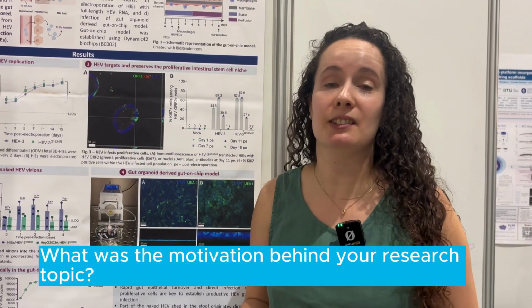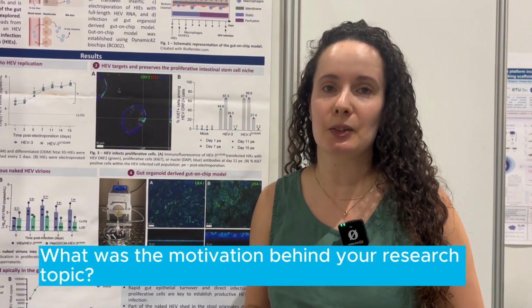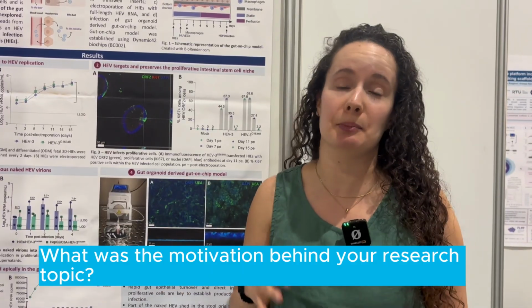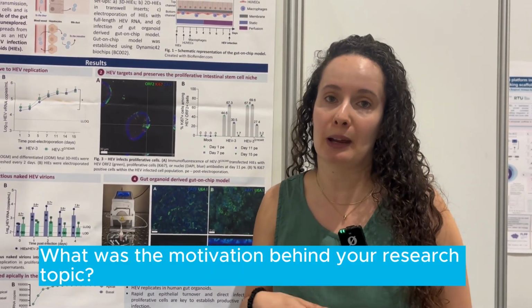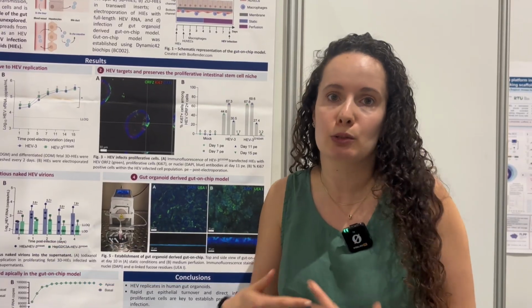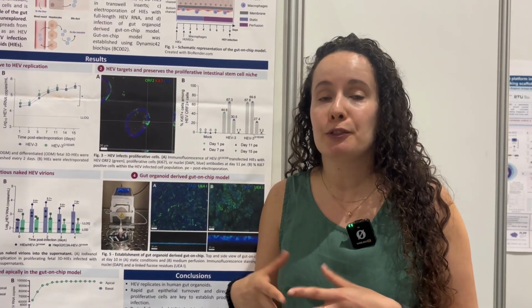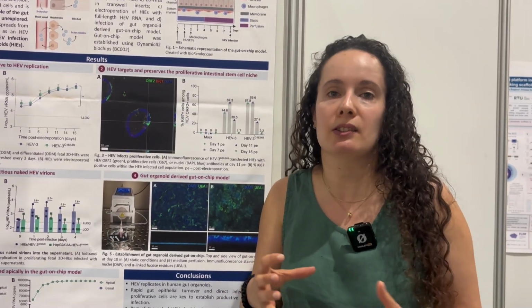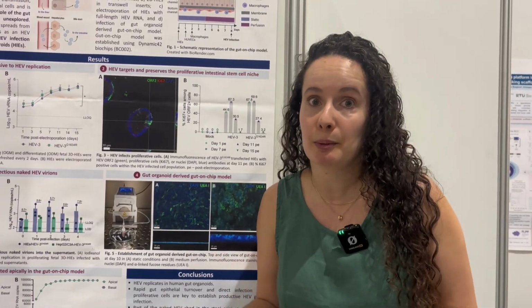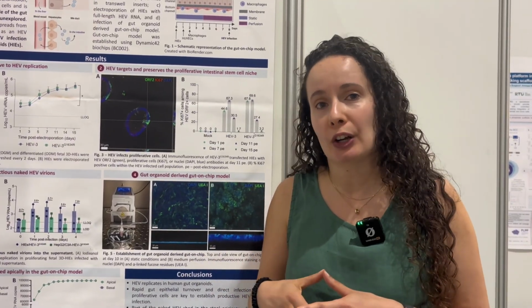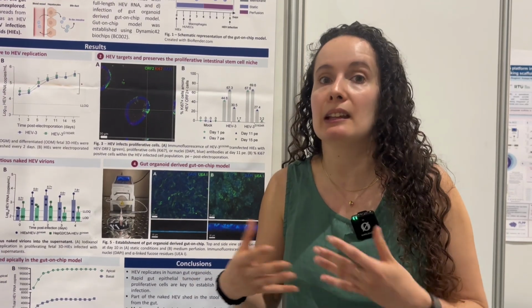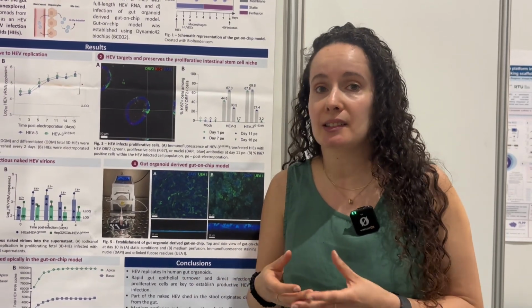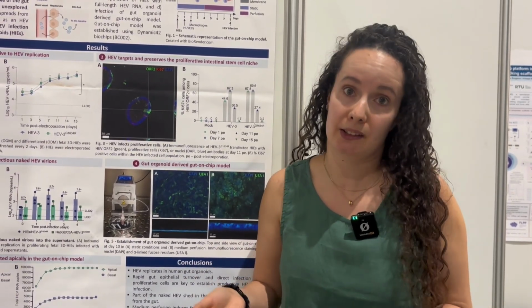Hepatitis E virus is the main cause of viral hepatitis worldwide, and in contrast to hepatitis B and C, this virus is transmitted fecal-orally. So the gut is the first barrier that the virus encounters in our body to cause infection. But most of the research is focused on the liver because the main disease is liver hepatitis. But we see in chronic patients that after they stop therapeutics, the virus rebounds, so it's hidden somewhere. And the hypothesis is that the gut could be a reservoir for hepatitis E virus.